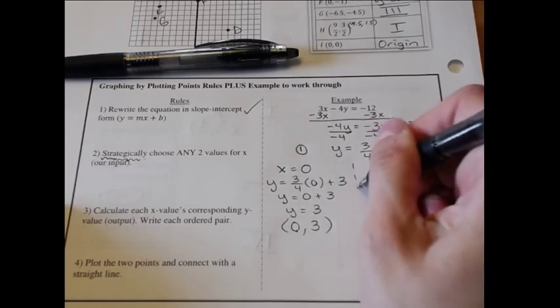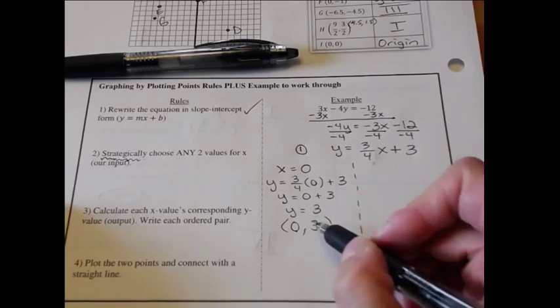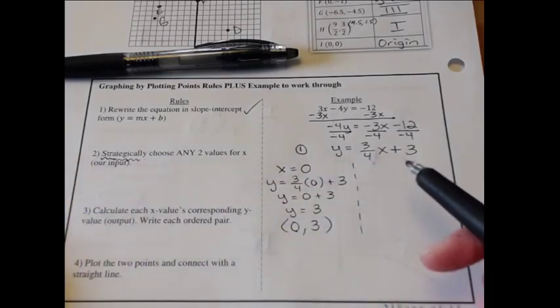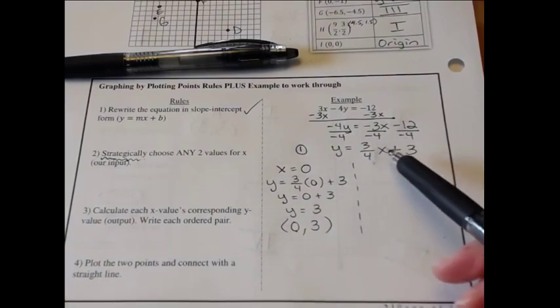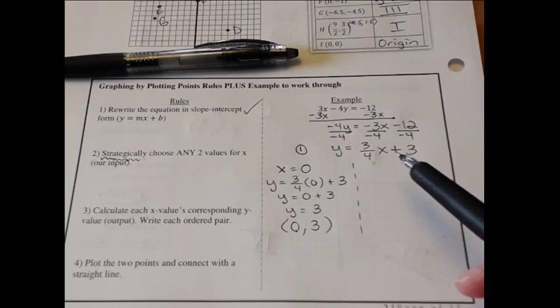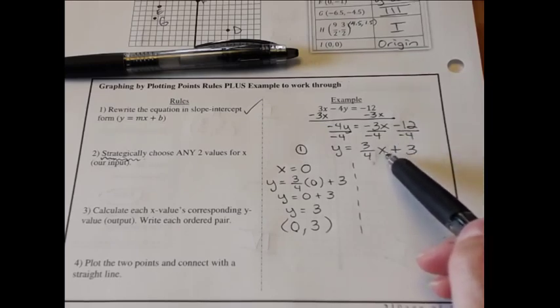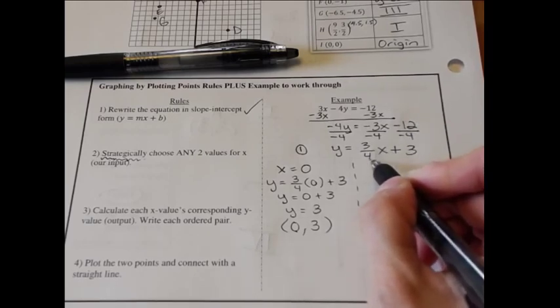Now, we had the discussion that we need 2 points to make a line. 1 point is a point in space, but we need 2 points so that we can connect them to make a line. So, speaking strategically, we could just choose any random number and plug it in here for x, but I know that you guys like integers. I know that you like values that are not decimals because they're easier to graph. So what I would recommend is if you had to choose a second number besides 0, you may want to pick a number that matches the denominator. So in this case, I'm going to choose 4.